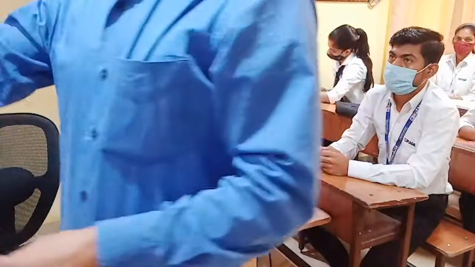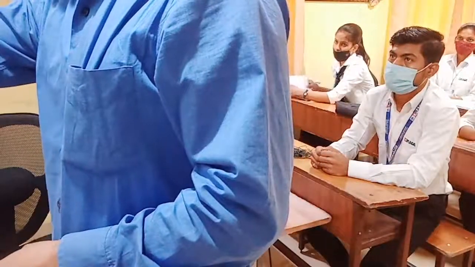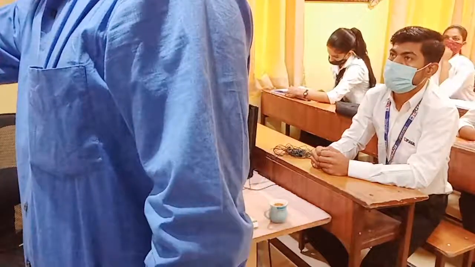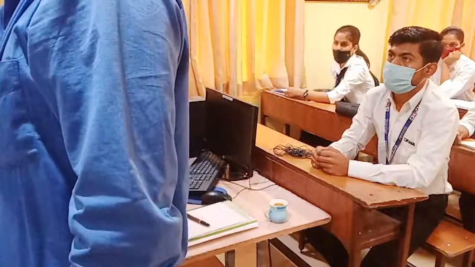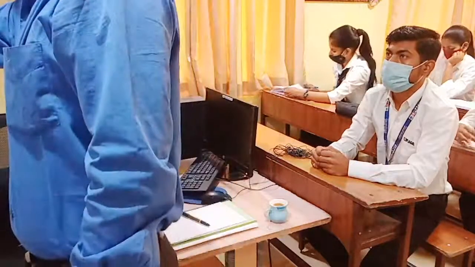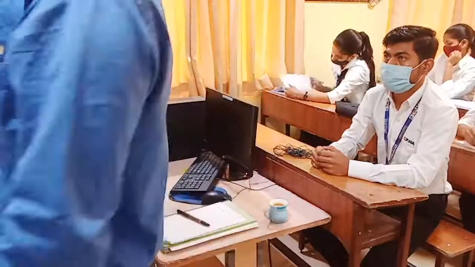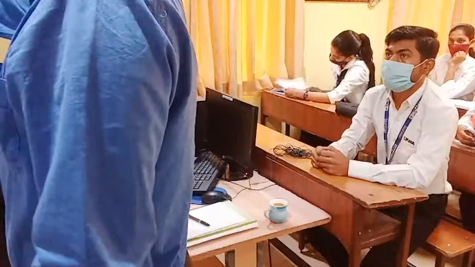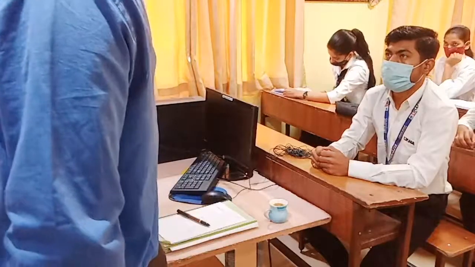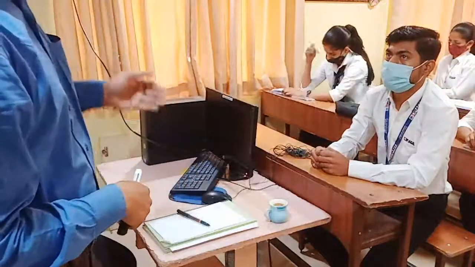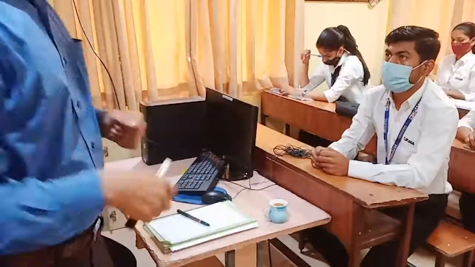Like this one: student name like Mohan, serial number 18, C5000, and course B.SC.IT. This one is the first field and this one is the third field. With the help of the cut command, I have filtered these two columns from this file.